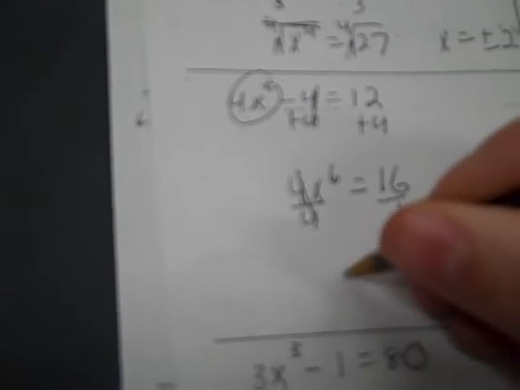Okay, here we have x to the 6th only, so that's even though, so there's two answers. If that's the only x you have, then it's either one answer or two answers. So I'd undo the minus 4 by adding 4, and that's 4x to the 6 equals 16. Then I need to divide by 4. Don't jump the gun on the root. The root's the last thing you do. Okay.